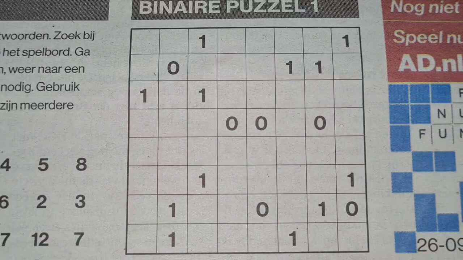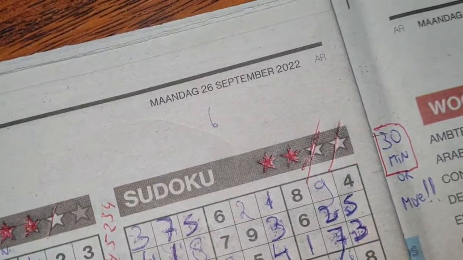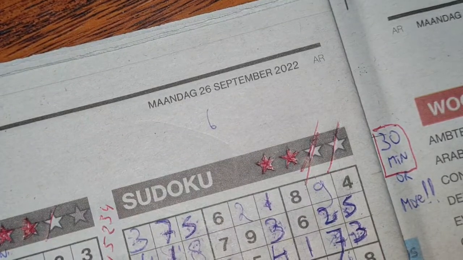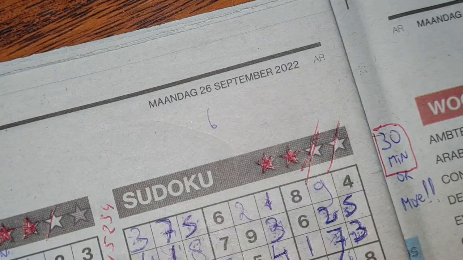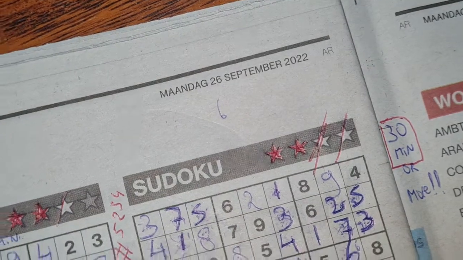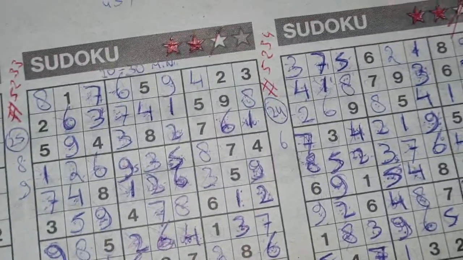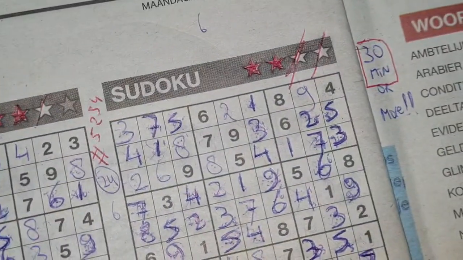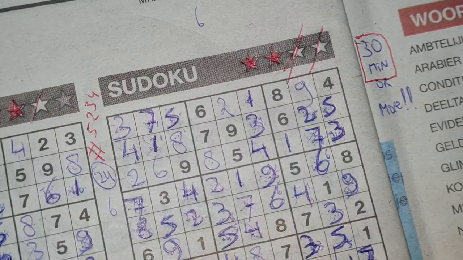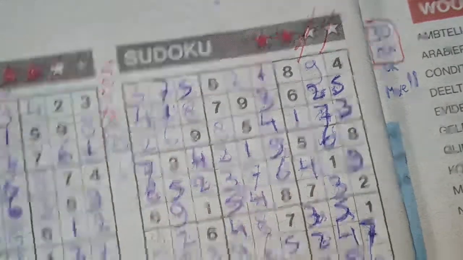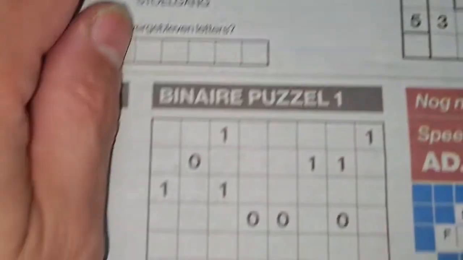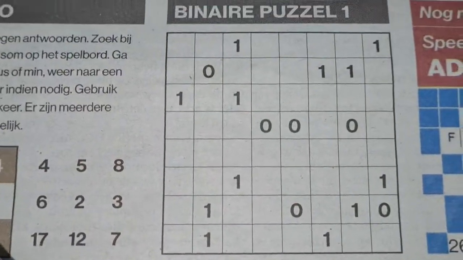Today on Monday. It's Monday, September the 26th, 2022. New week, new day with new puzzles. I've already solved 2 puzzles: the Sudoku with 3 stars and the 4 stars Puzzle Sudokus, yes. 2 puzzles are left: the tectonic with 4 stars and the binary. Yes, it's binary time.